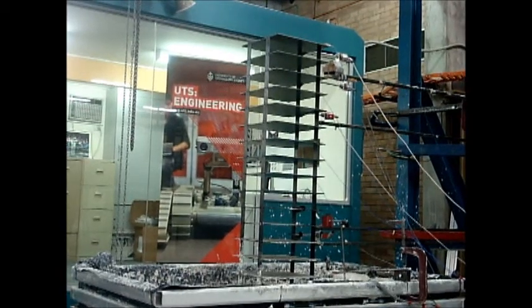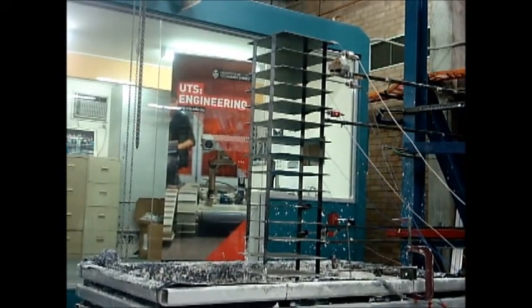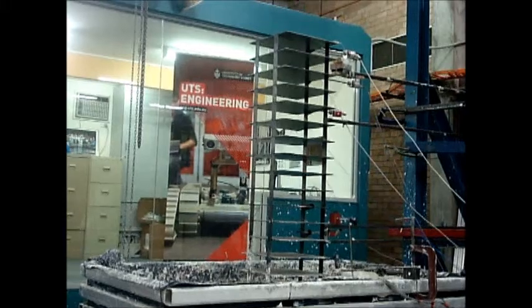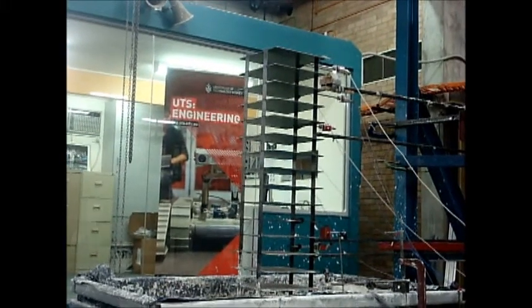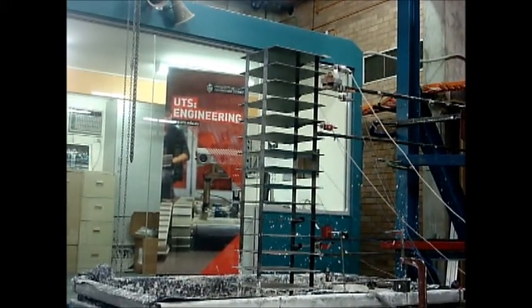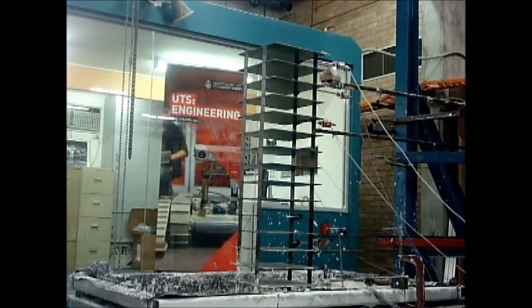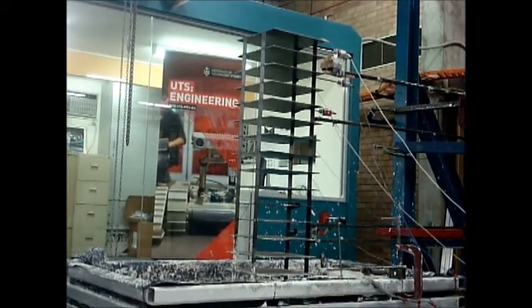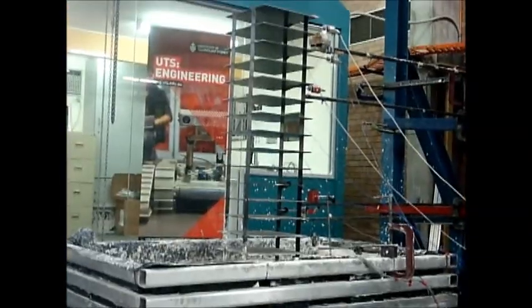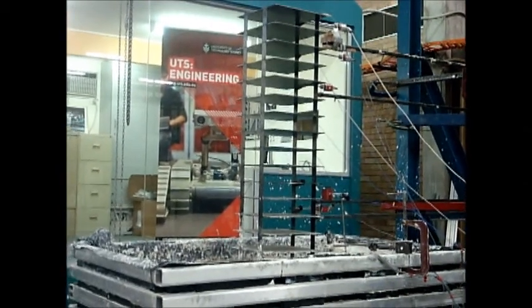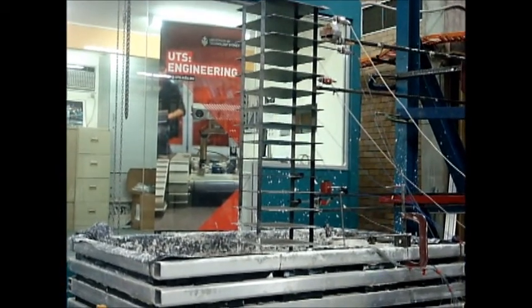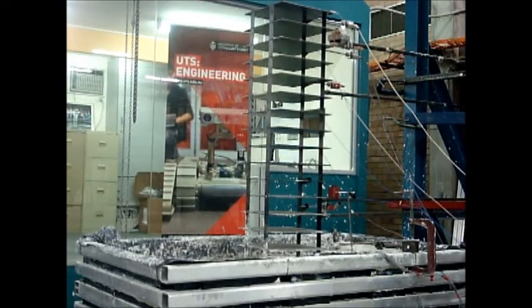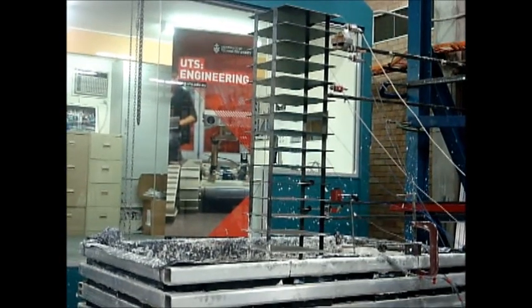Test starting now. Test complete. It's Northridge, 100% intensity, scale in the frequency domain. Table starting now.